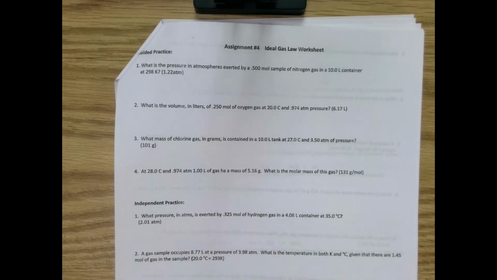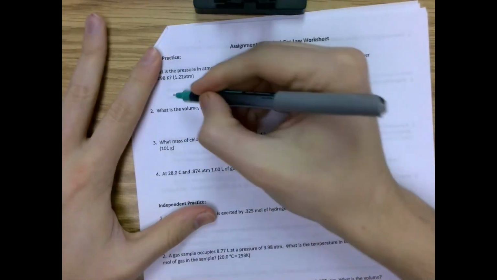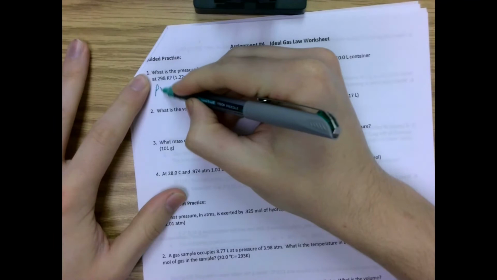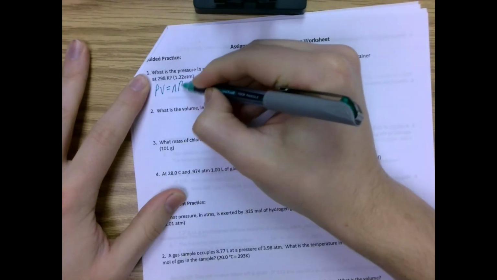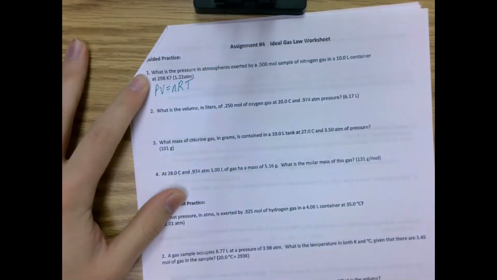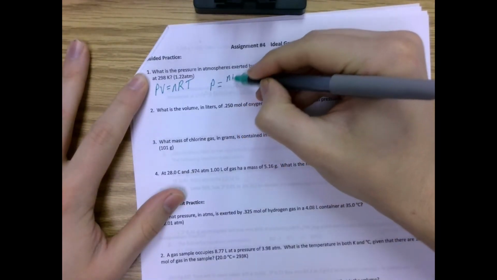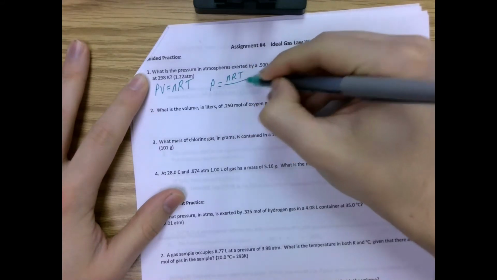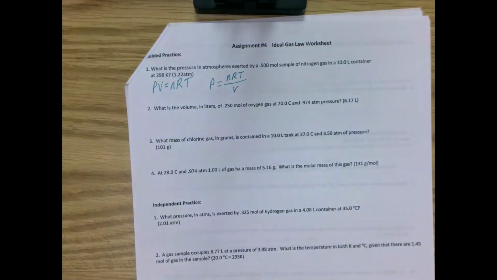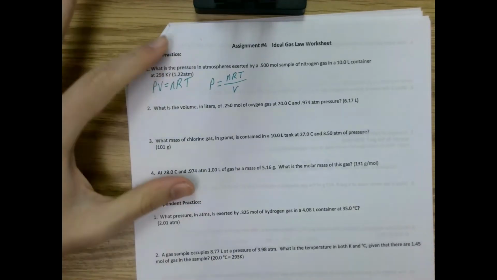So we're trying to solve for pressure. If I look at the standard form of the formula, PV equals nRT, what I want to do is go ahead and solve for pressure. So P equals nRT over V. It makes it a lot easier if you go ahead and do your algebra first, isolate your variable, and then plug things in. So now we can plug in.